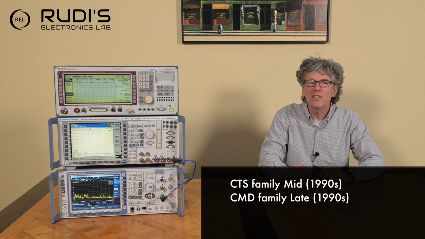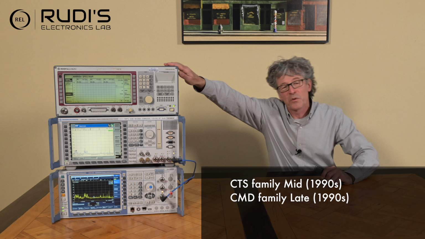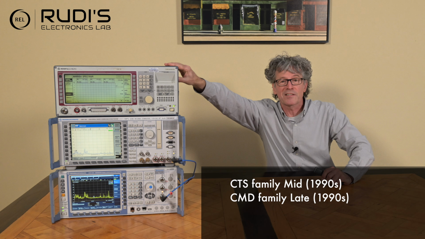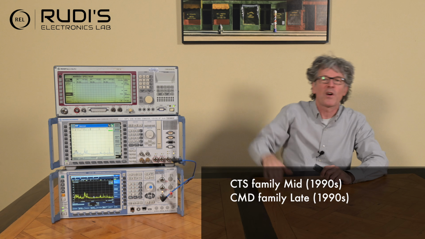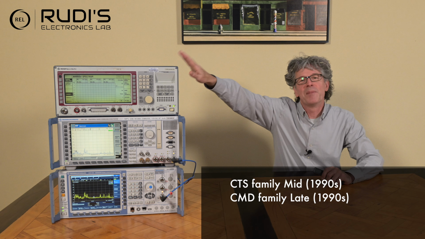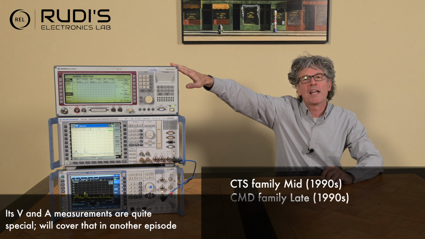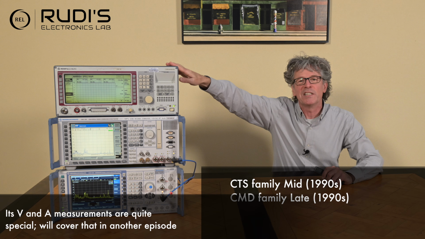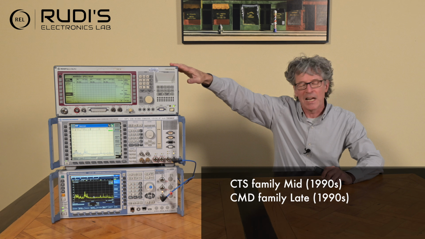Then there was a CMD family of devices from about the late 1990s on. And actually, there's one right over here. It's up and working. It's in good condition. I managed to do some testing of 2G phones with it. But unfortunately, there's no generic functionality at all, except that it can measure voltage and power, etc. It's not that useful for generic measurements because it only supports very narrow frequency bands used for these standards, and its measurements are always in the context of these devices, not generic.